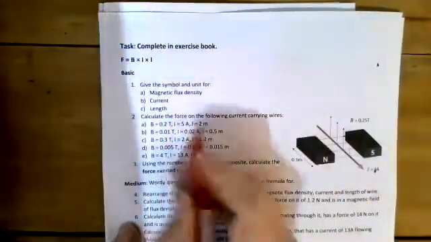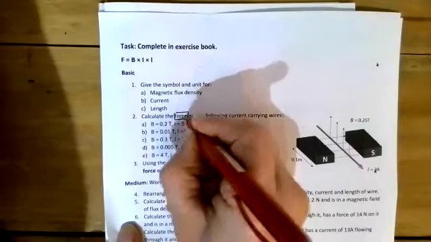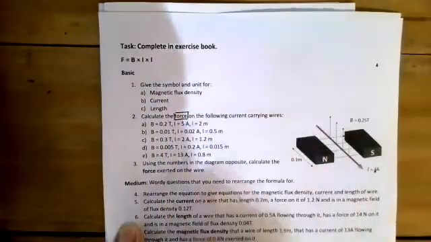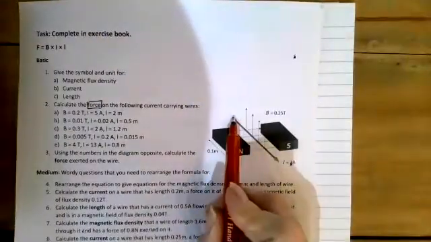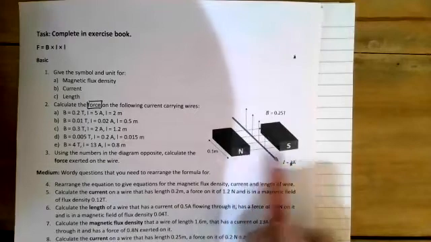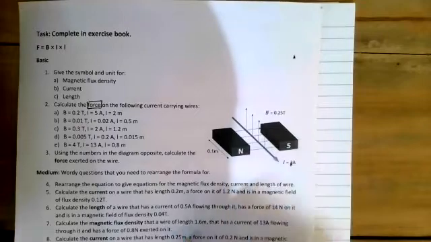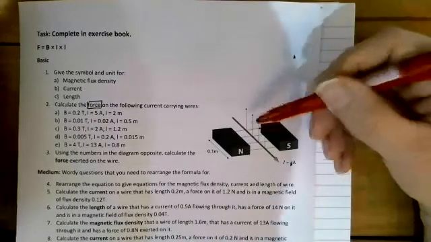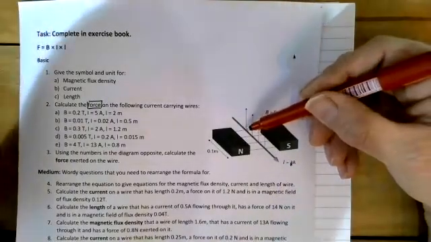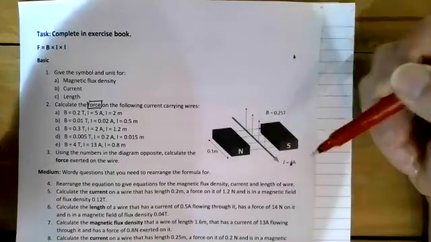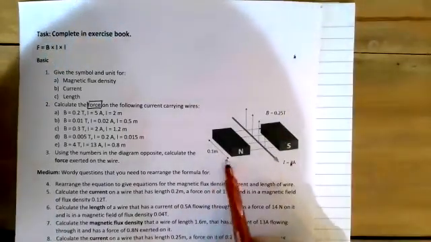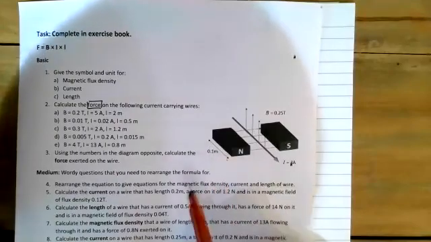So, question number 1. Calculate the force. I'm calculating force for each one of these on the following current carrying conductors. Looking at this again, this is our current carrying conductor. This is our magnetic field. We've got magnetic field strength between the two magnets. We'll have a current flowing through the wire, and we're also just working with the actual length of wire that is in the magnetic field, which in this particular case is the length of the magnet, 0.1 meters.